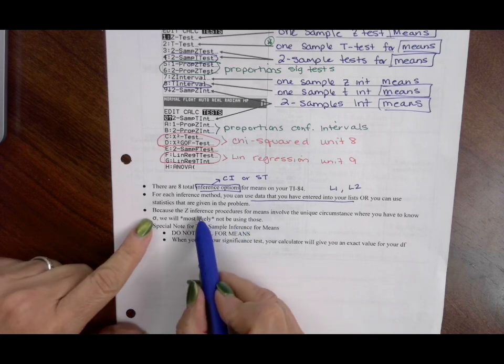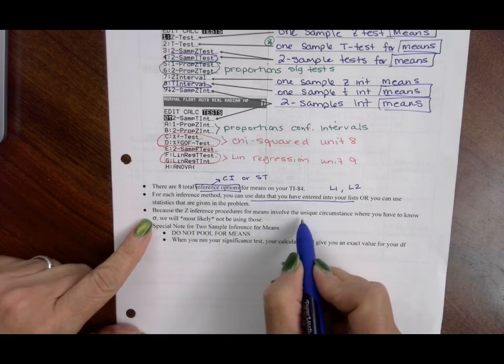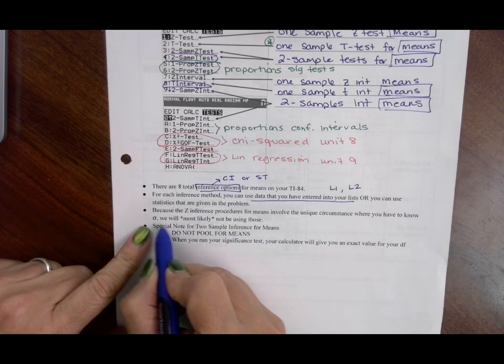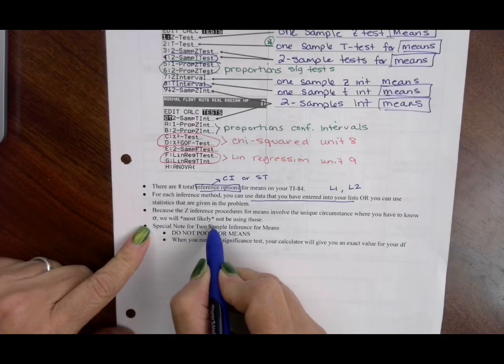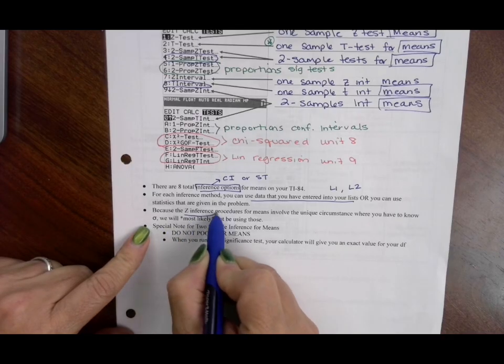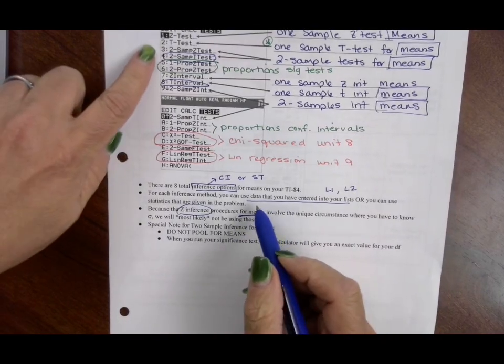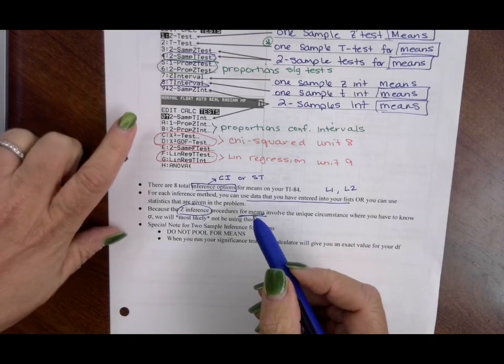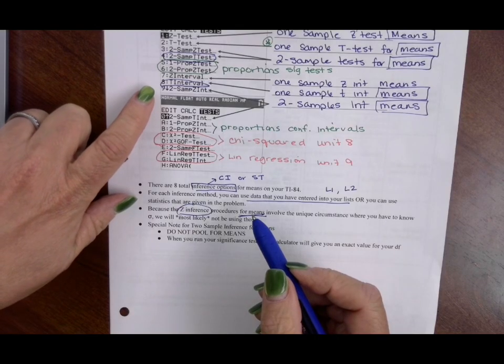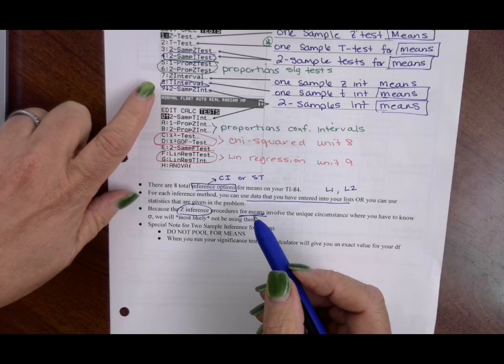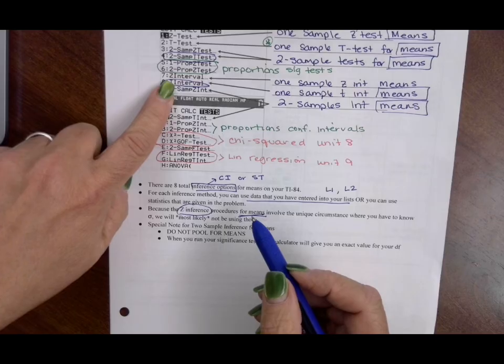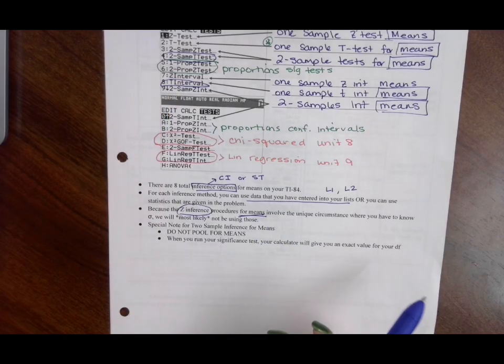Okay, because the z inference procedures for means involve unique circumstances where you have to know sigma, we will most likely not use these. So what this is saying is the z inference for means, so that would be your z-test up here, or your, where's our other one here? Oh, z interval. Those are probably the two that you're not going to use the most.